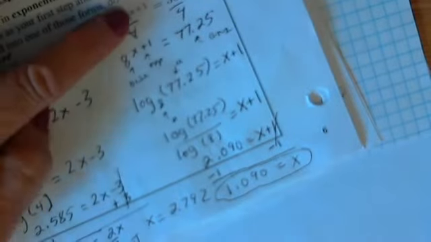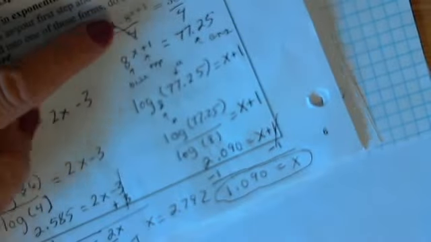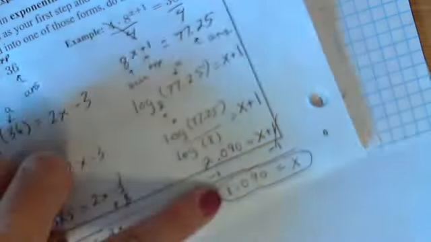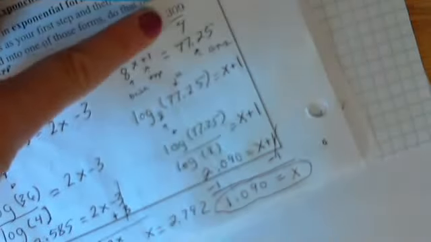So we have just solved this equation for what value of x plus 1 when you raise 8 to that power, then times by 4 gives you 309. You can always plug these answers back into the original equation and compute it with your calculator to see if you get approximately this answer.